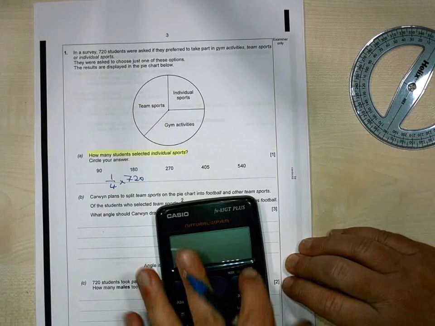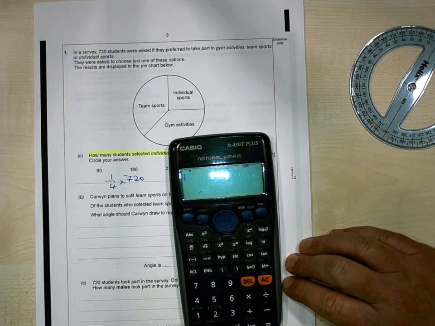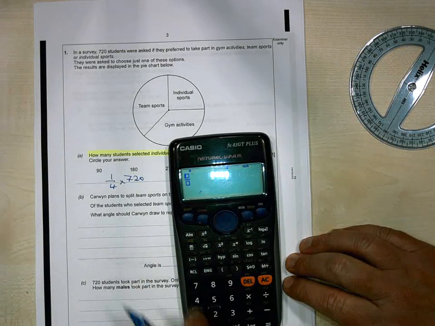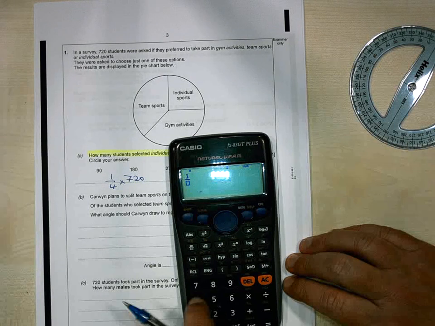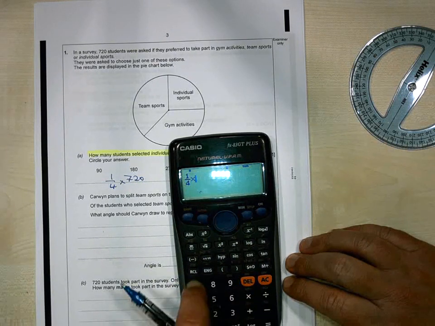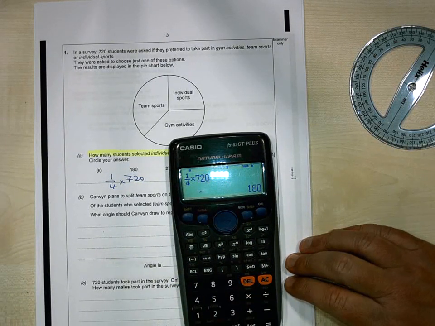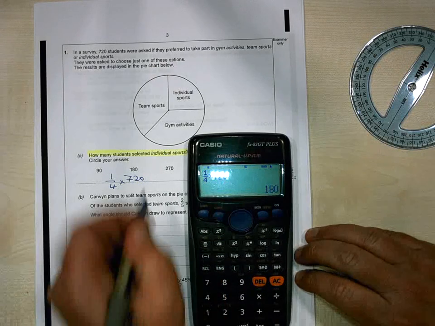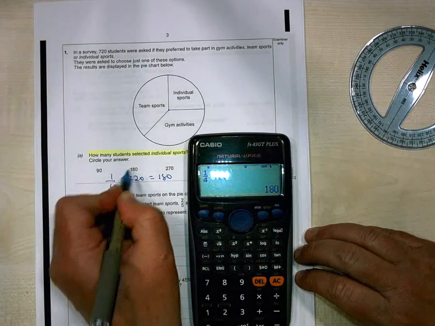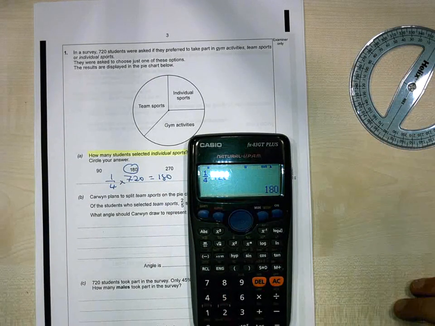We're on a calculator allowed paper. So there are different ways of doing that. You can use the fraction button. The answer is 180, or you could have done 720 divided by 4. It really doesn't matter as long as you get it right.